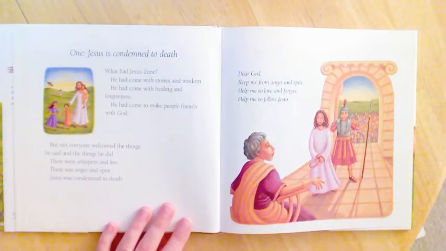What had Jesus done? He had come with stories and wisdom. He had come with healing and forgiveness. He had come to make people friends with God. But not everyone welcomed the things he said and the things he did. There were whispers and lies. There was anger and spite. Jesus was condemned to death.